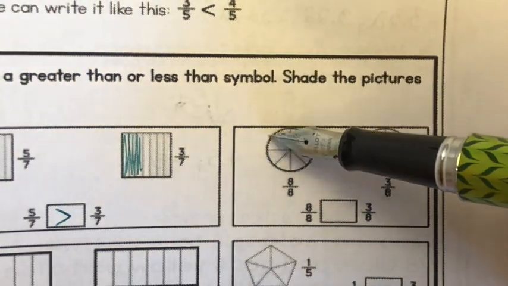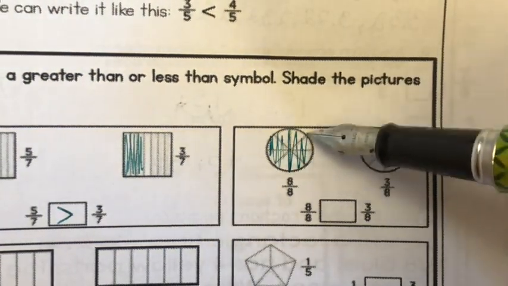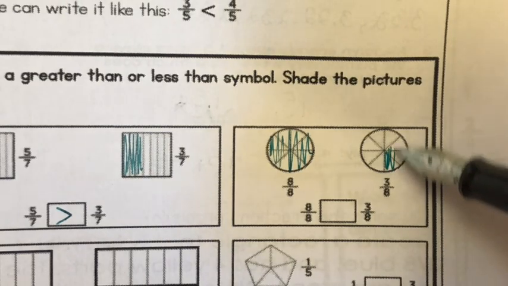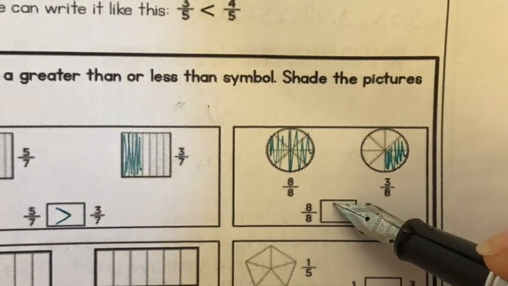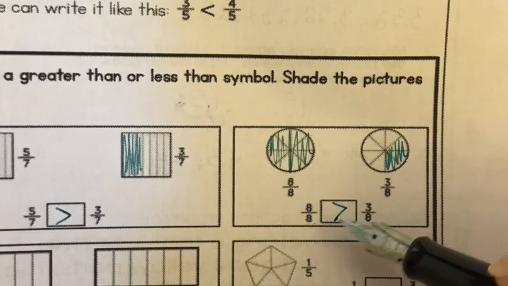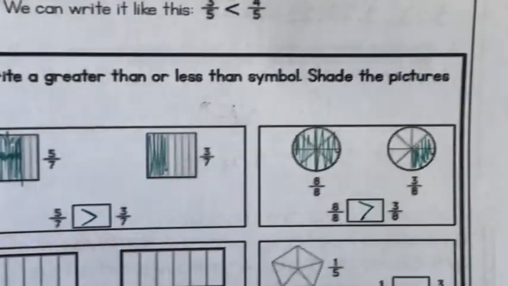So 8/8, which is the whole, or 3/8. Well, 8/8, the crocodile's going to eat that one. 8/8 is greater than 3/8.